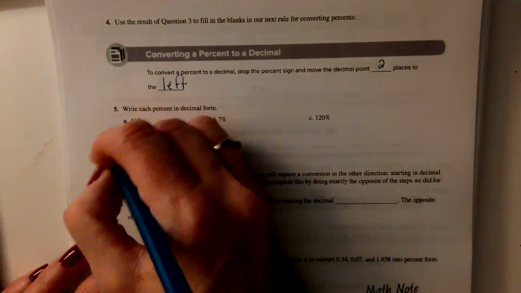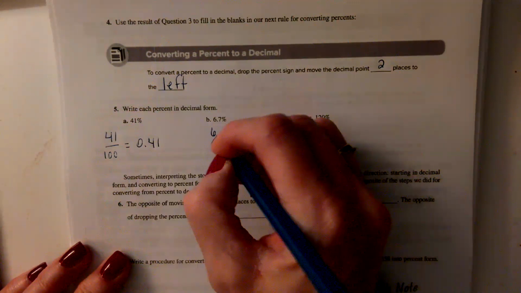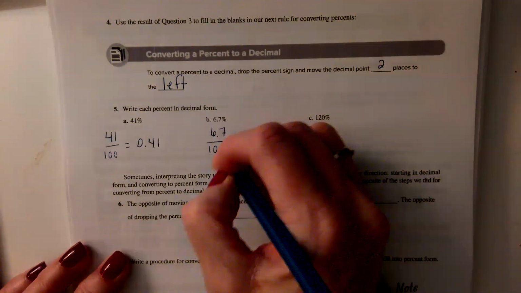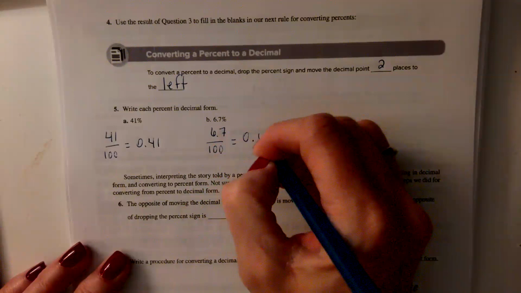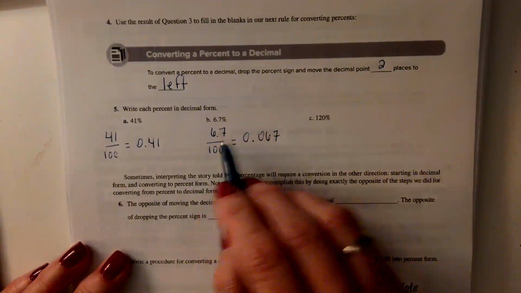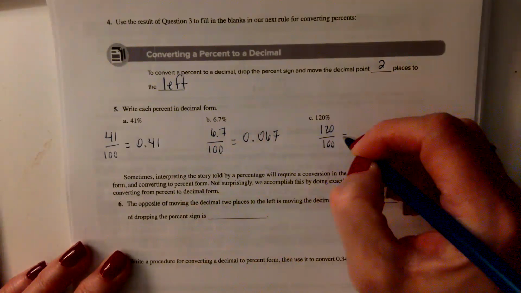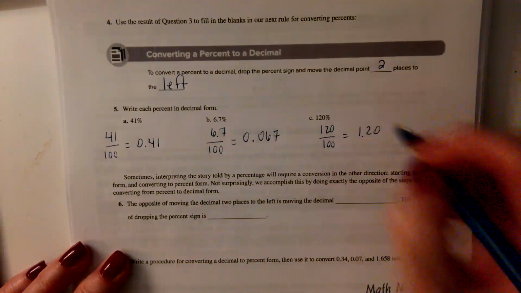So 41 over 100 is 0.41. 6.7 over 100 is 0.067. And then 120 over 100 is 1.20.